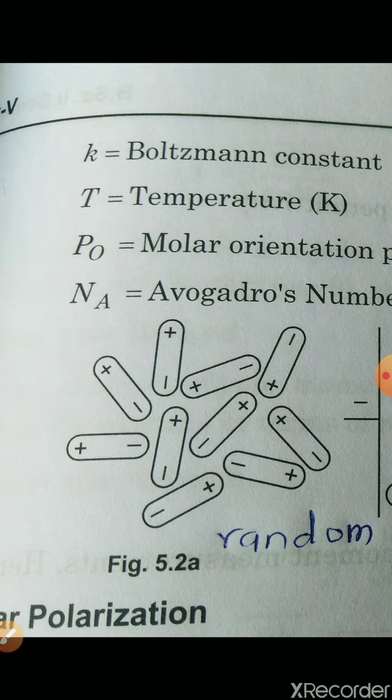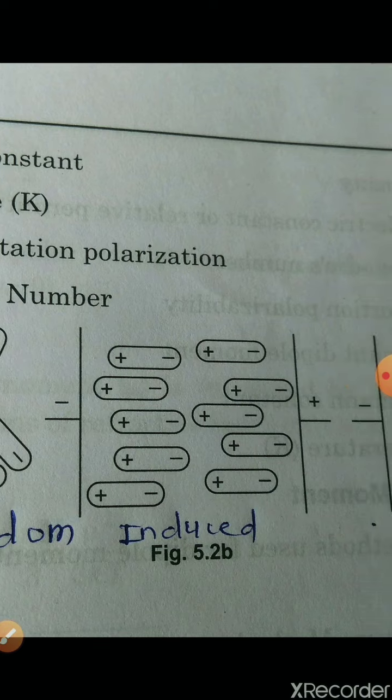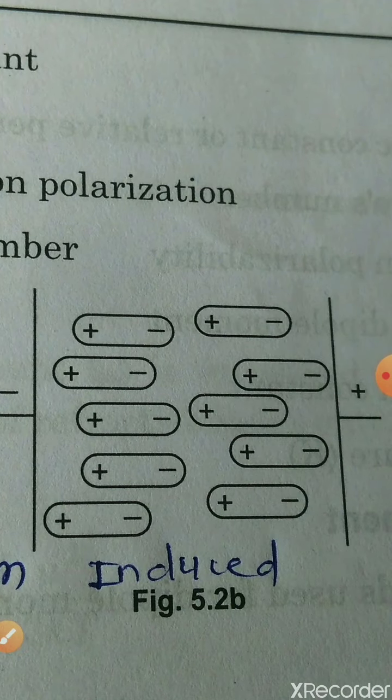The first figure which I have highlighted as random is the absence of the electric field, and you can see here the polar molecule, that is plus and minus charges, is oriented in all the possible directions. Then in case of an applied electric field, here you can see induced, that is when the polar molecules are placed in an electric field, they will show induced polarization, and after that the electric field tends to orient the molecule in the direction of the field as they are polar.